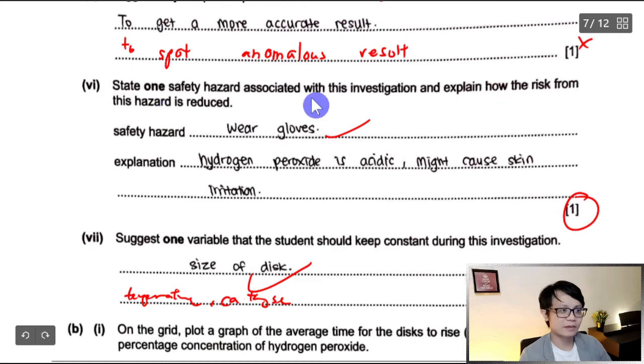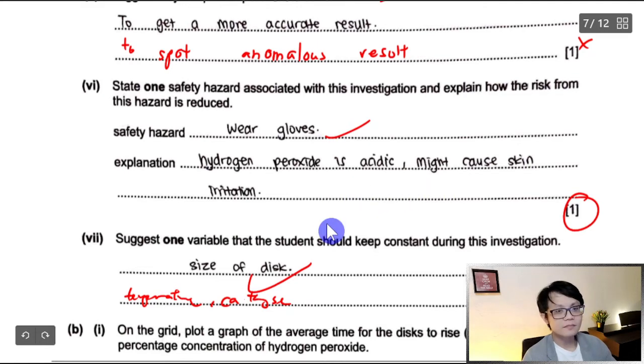Now VI: state one safety hazard associated with this. You need to wear gloves. The reason is to protect yourself from the hydrogen peroxide. Hydrogen peroxide is acidic and may cause skin irritation. If you write just wear gloves, you straight away get correct because it's only 1 mark. But if you write cause skin irritation, it is also correct.